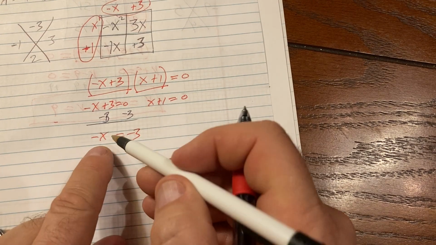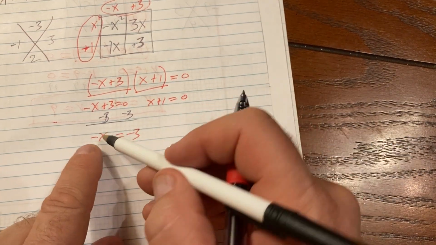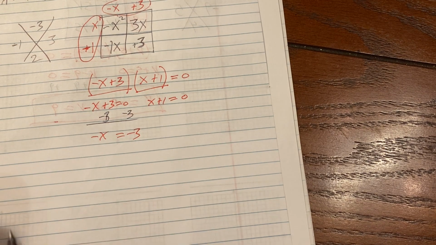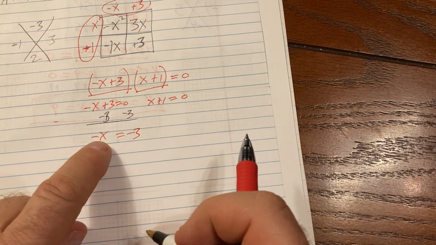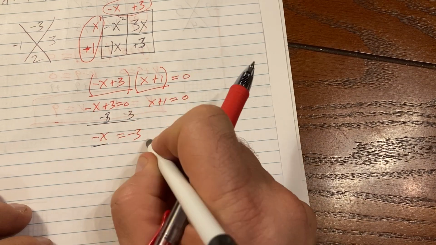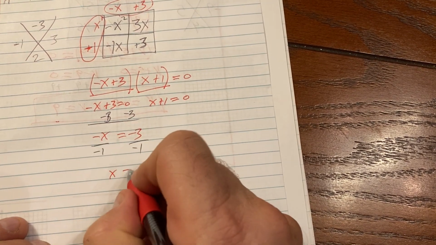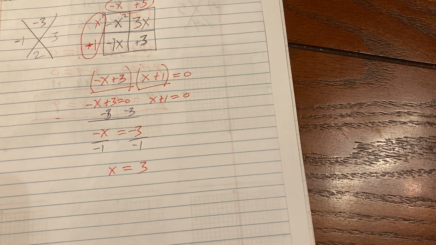We're not done yet because we want x on that side. Right now we have a negative x. So a negative 1 times x, the opposite is dividing by a negative 1 on both sides. And we get 3.